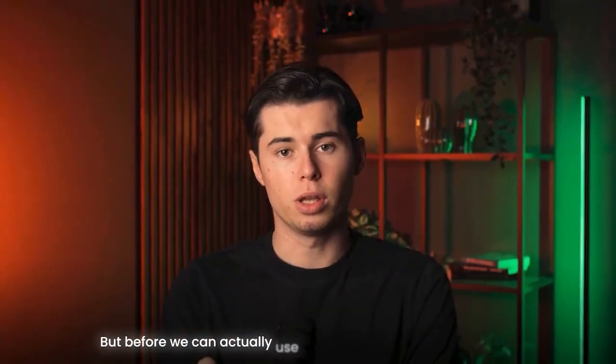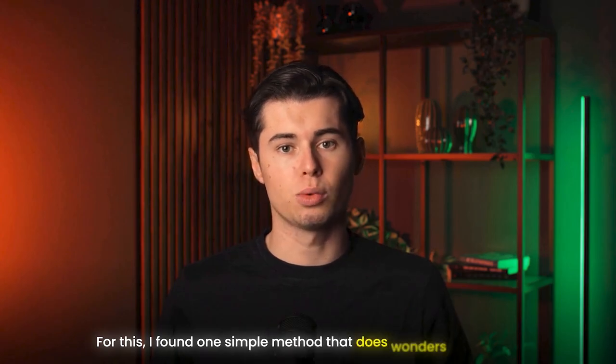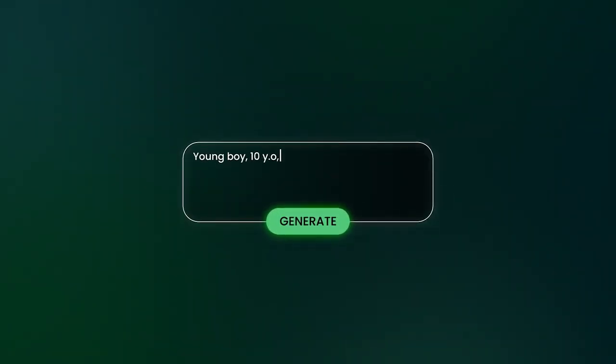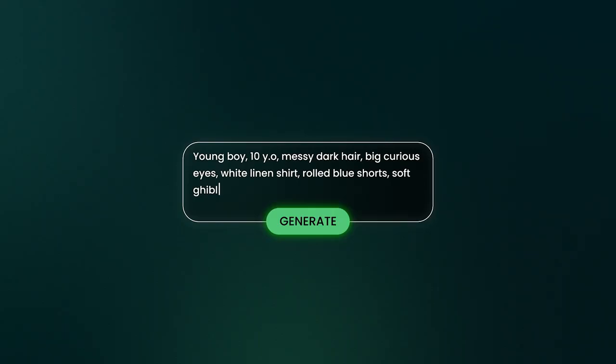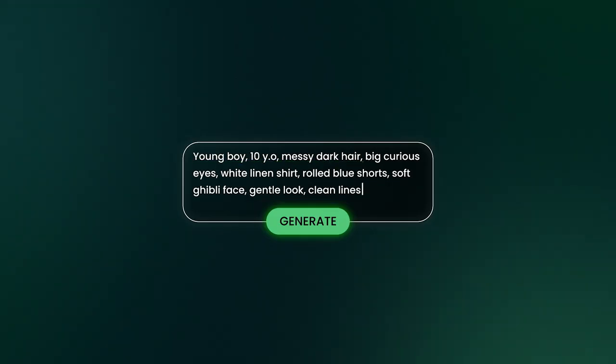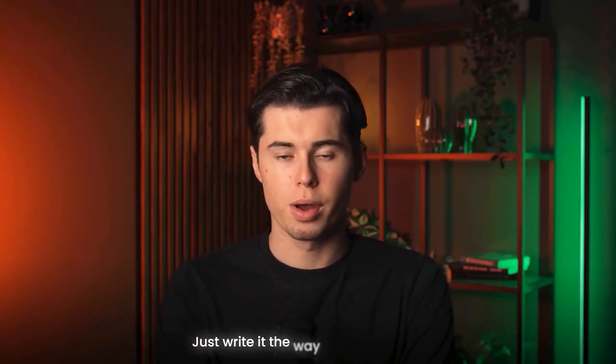But before we can actually use them, we first need to build them. For this, I found one simple method that does wonders every time. So let me show you the only two steps you actually need to make this work. First, you want to describe your character or location in plain natural language, exactly like you'd explain it to a friend. This is where you include all the details you want the AI to add to the video. How the character looks, what the environment feels like, or anything else that matters for the final result. But you do not need to worry about making it sound like a polished AI prompt. Just write it the way it comes to you.